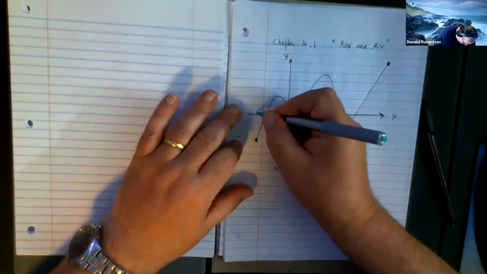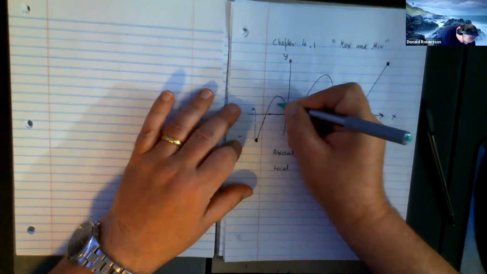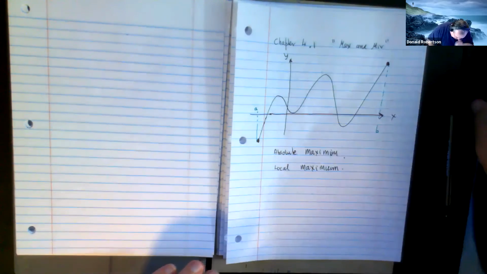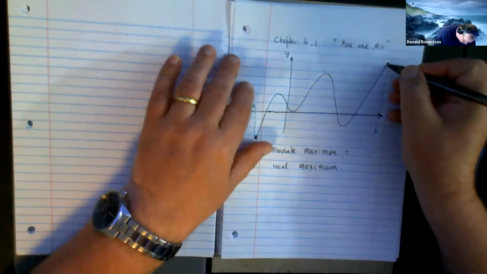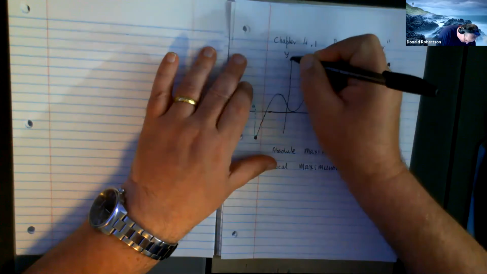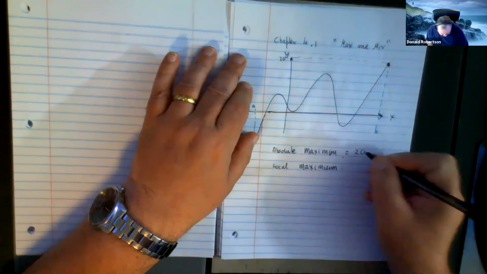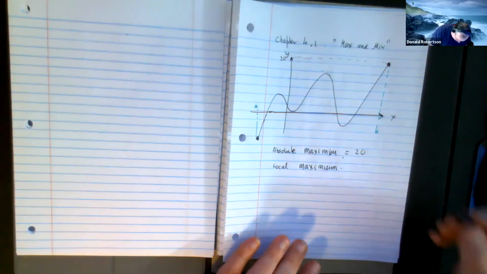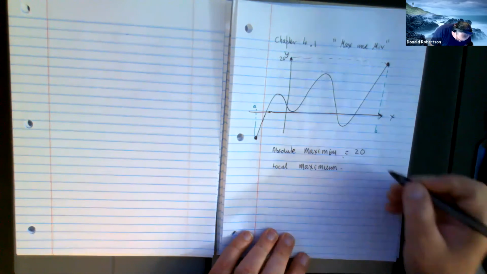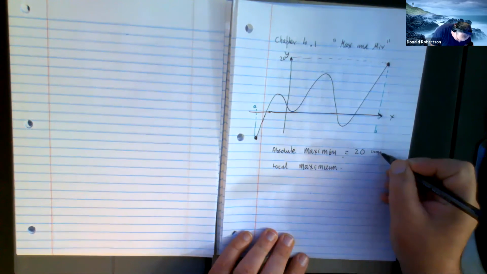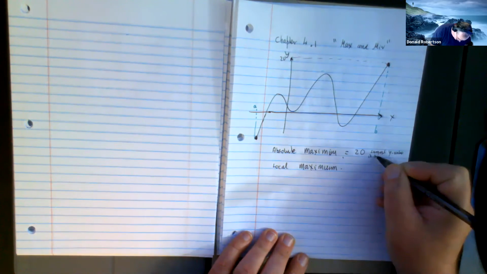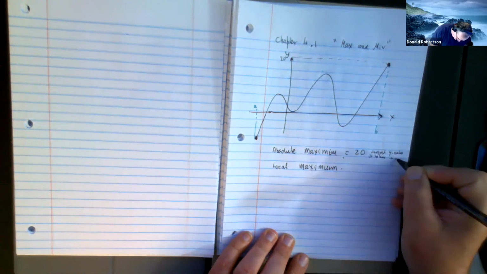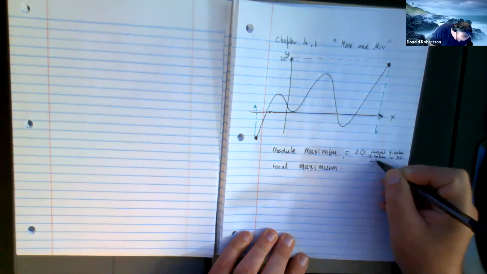I'm going to call this point A, and I'm going to call this point at the end B. The absolute maximum of a function is the largest y value that a function takes in its interval.